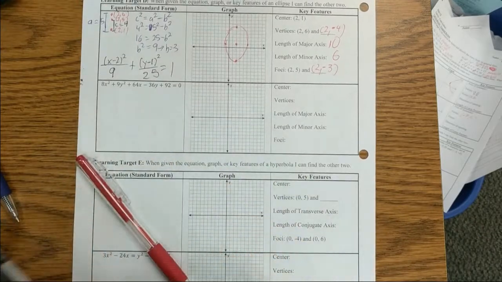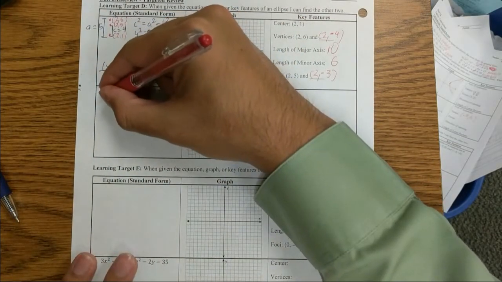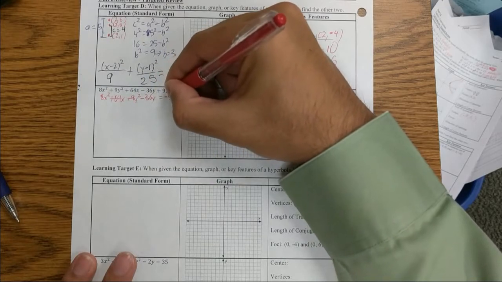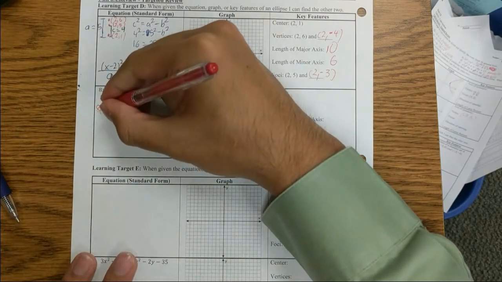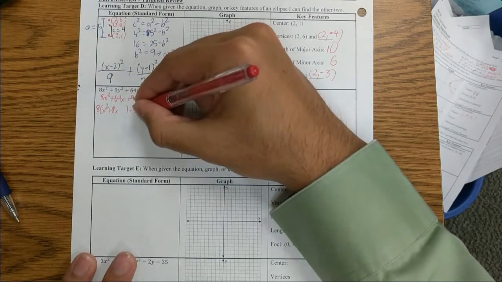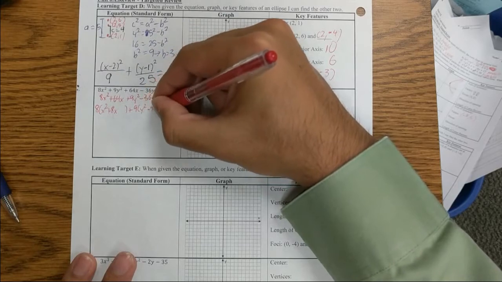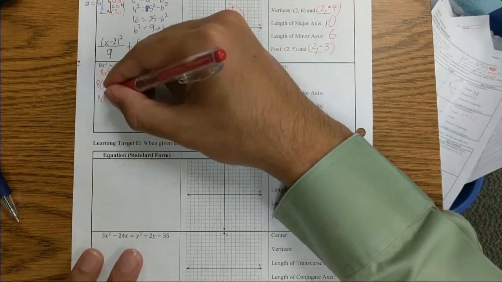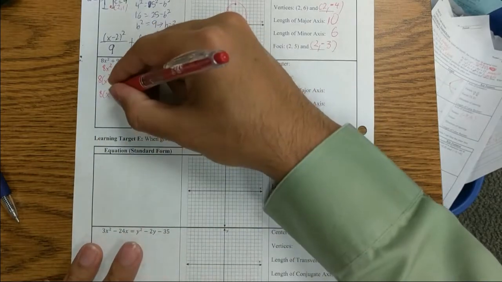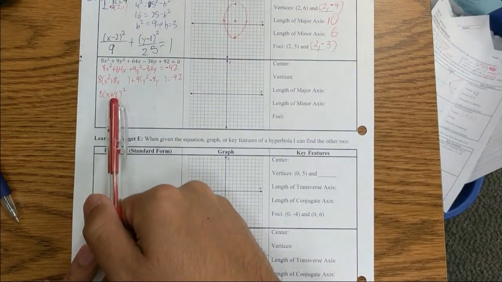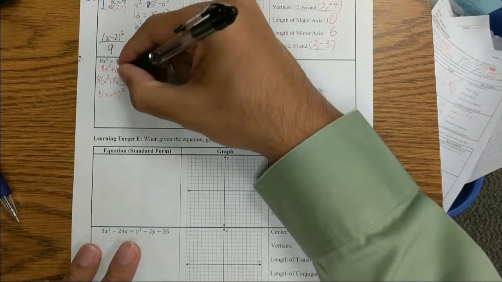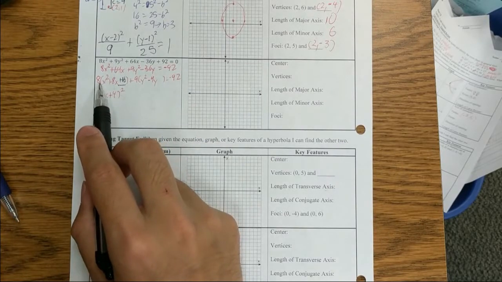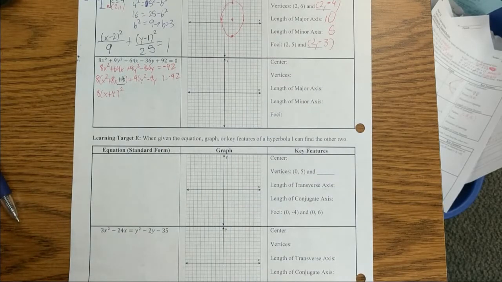Okay, so this time we're given an equation. So first let's rearrange everything, get the x's together, get the y's together, move the constant over. Now we need to factor out, and I'll leave space to complete the square. So positive 8, half of that is positive 4. If I did 4 squared, that means I added 16. But then 16 times 8 is 144. No, it's not. It's 128.